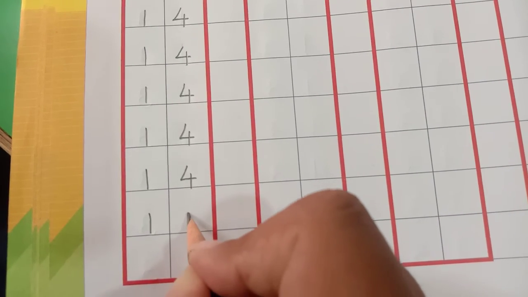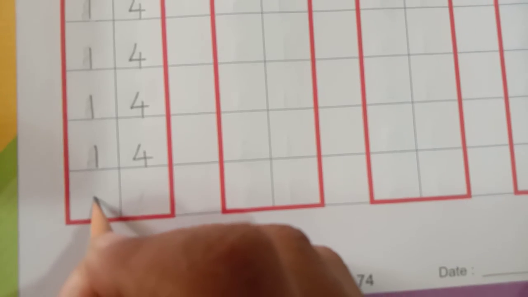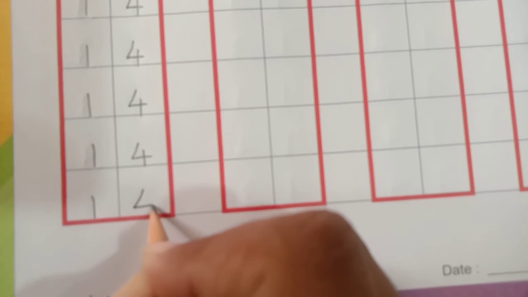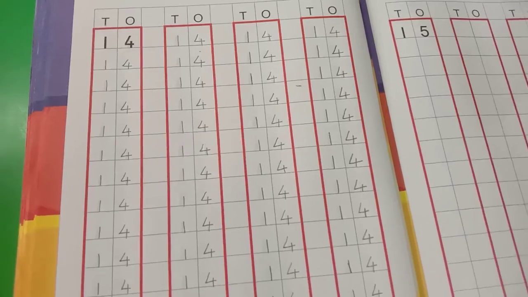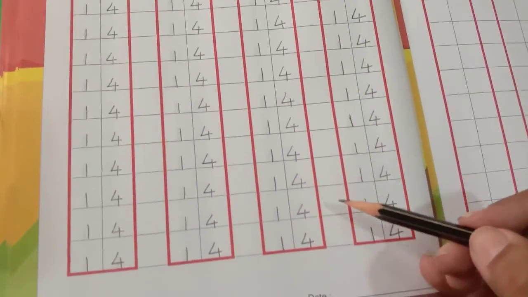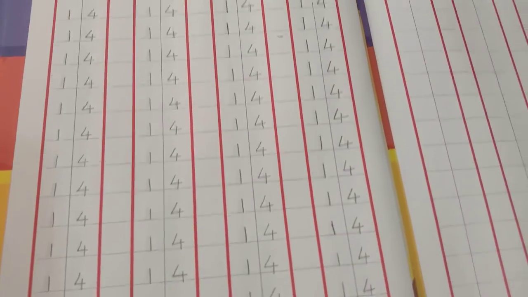1, 4, 14. Again we will write 1, 4, 14. So children, this way nicely with good handwriting you will complete writing of number 14 on page number 74 in your classwork book.